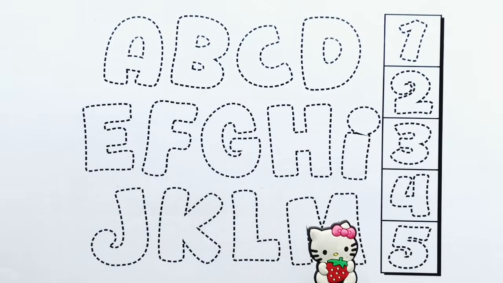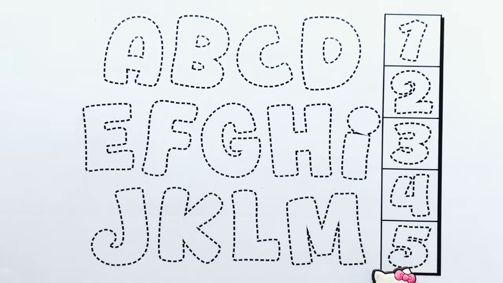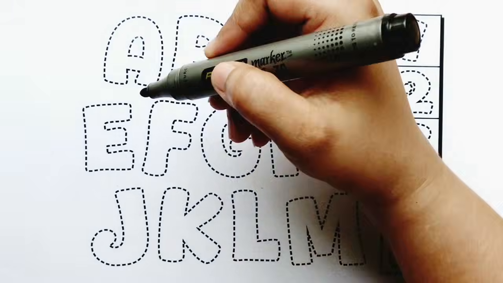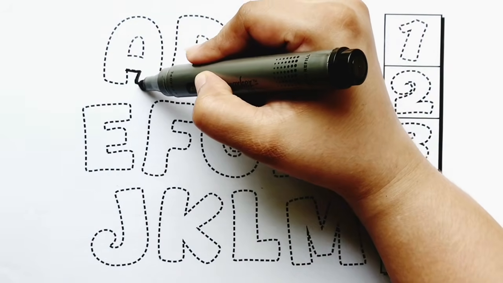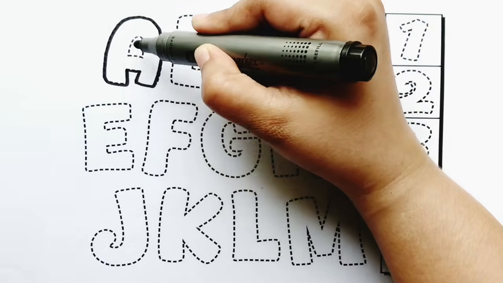Capital letter A to M, and numbers 1, 2, 3, 4 and 5. Let's draw. I draw capital letter A. Now I know my ABCs.